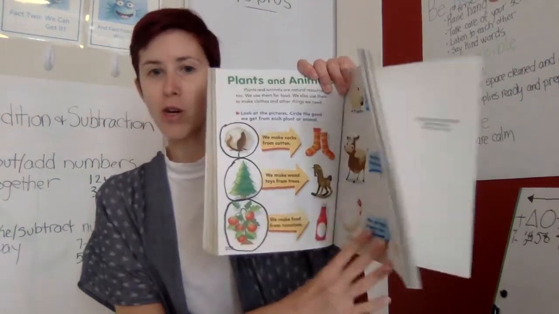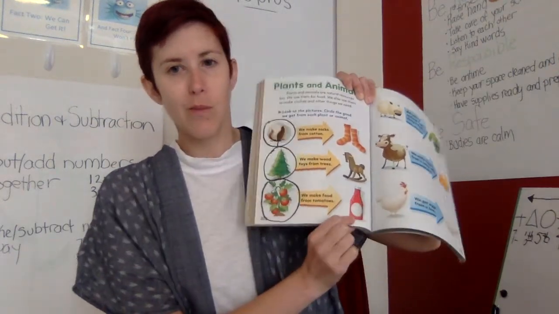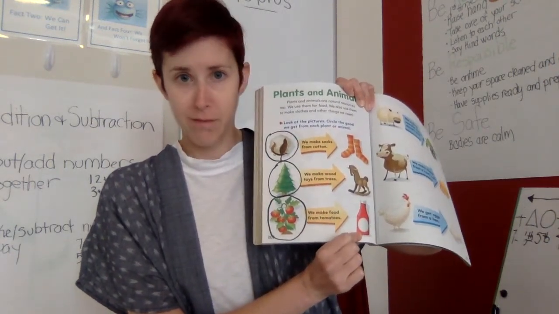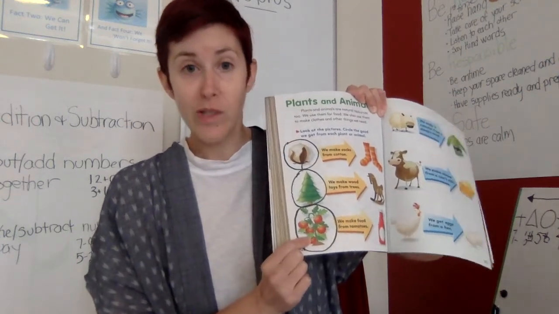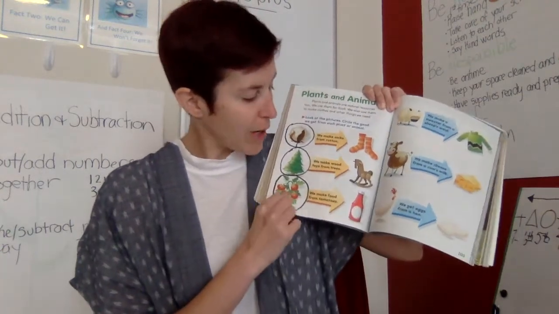So we should have circled our tomatoes. Yes, we can find them in the grocery store, but you cannot find ketchup in nature. You have to make it with tomatoes. Oh, I have never made it before. Maybe sometime we should make our own ketchup.